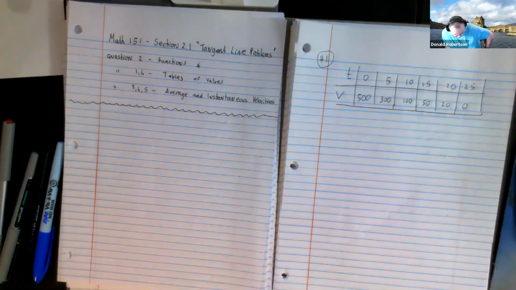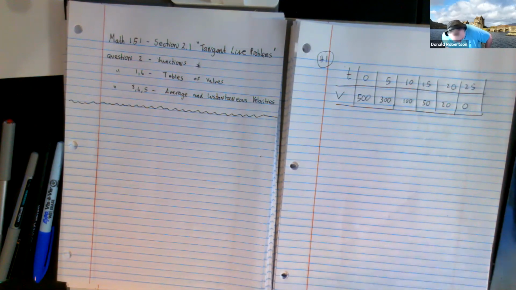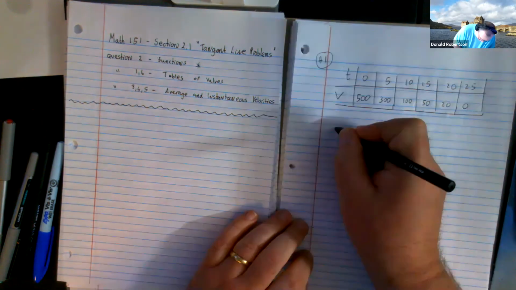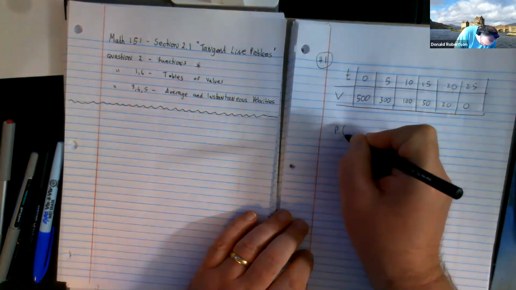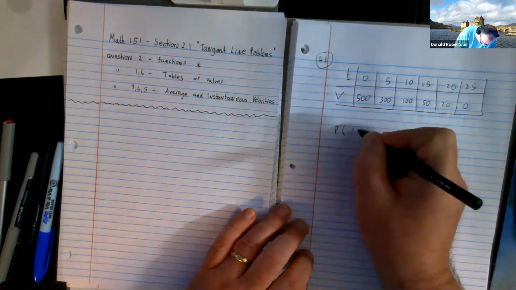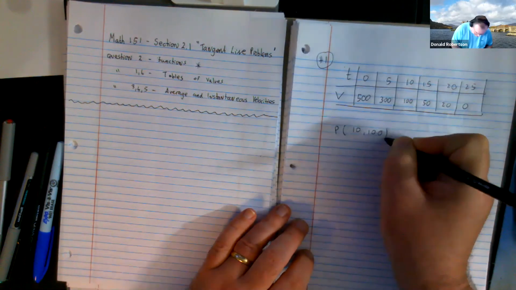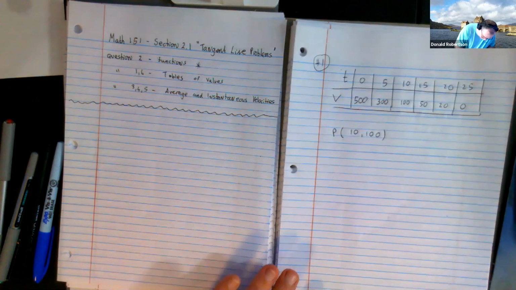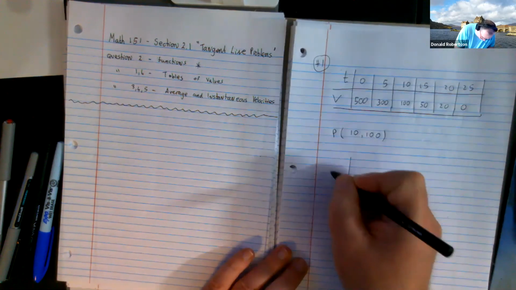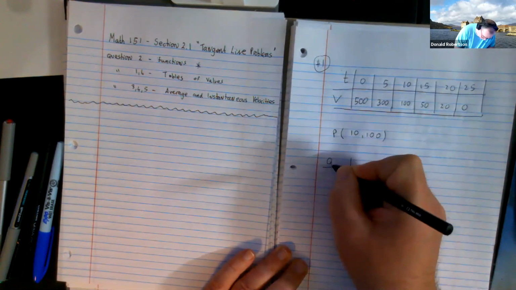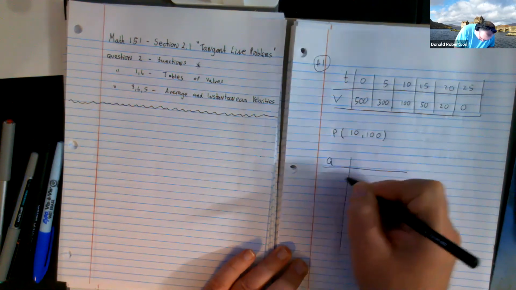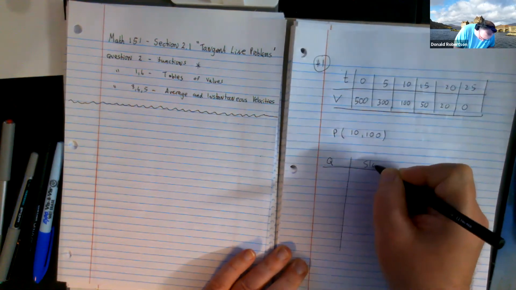So can you imagine over a 25-minute period, the entire contents, the 500 gallons, has leaked out of this big tank. That's good. We're going to have a fixed point P that we're interested in, and I'm going to choose the point P to be P(10, 100). And they give us a table, and they tell us who Q is, and we're being asked to find the slope, which I would call PQ.